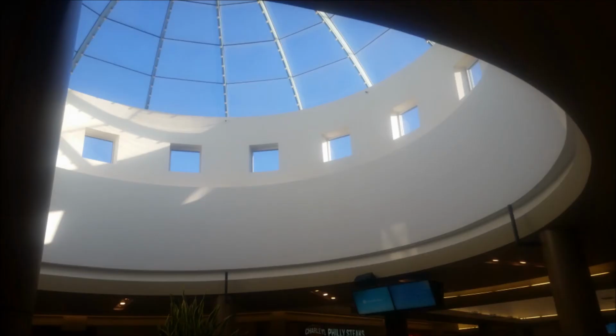Chloroplast is like the ceiling windows of the mall. Chloroplast absorbs sunlight and converts energy for photosynthesis. It contains a green pigment called chlorophyll. Photosynthesis in plants generally involves the green pigment chlorophyll, and it generates oxygen as a byproduct. The ceiling windows work as an example of the chloroplast because it allows sunshine to be absorbed in the mall.